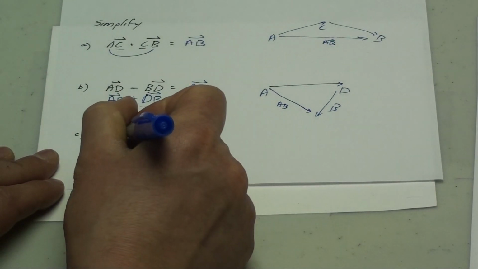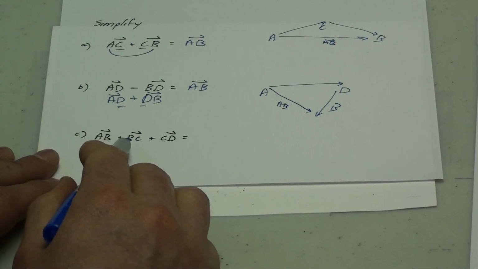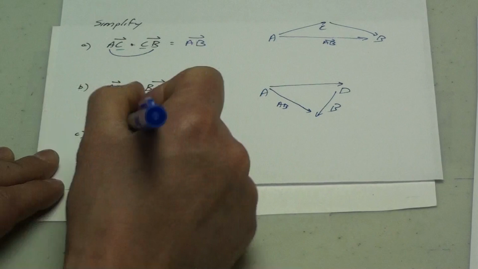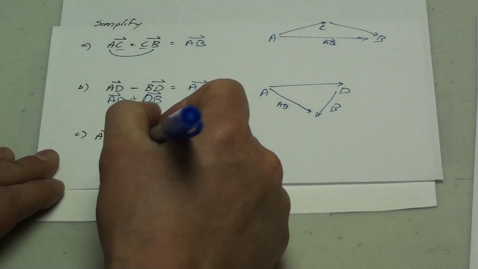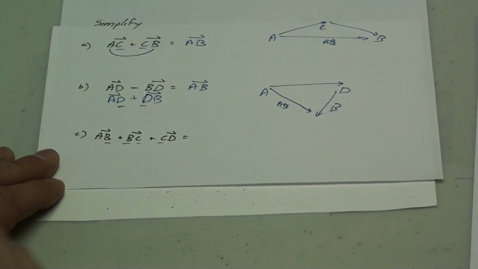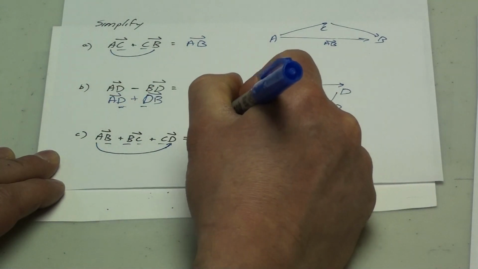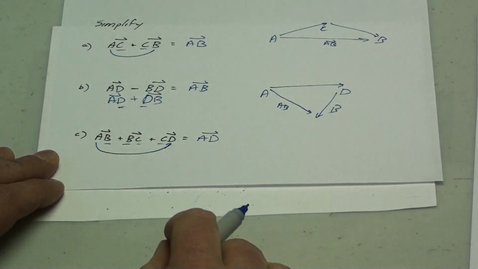On this one here, I have some common points. So I have A to B, then I have vector BC, then I have vector CD. I have common points between them, and common points joining the second set of vectors. So my resultant would have been just starting at A and finishing at D, which would be vector AD.